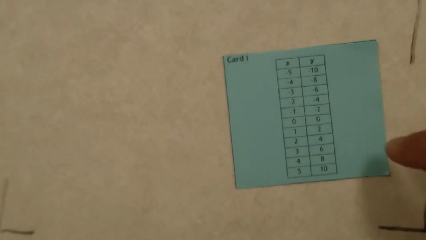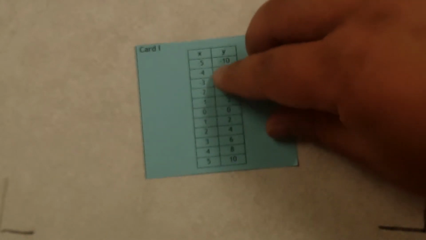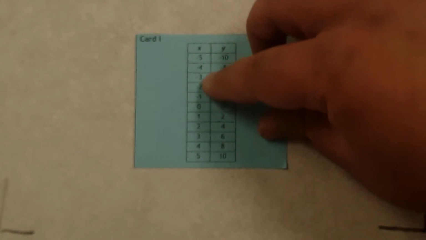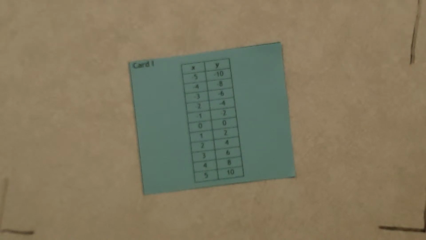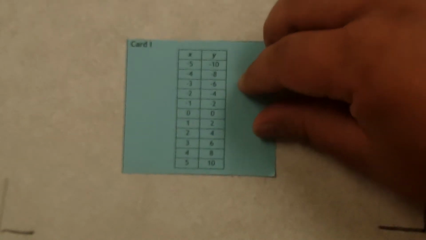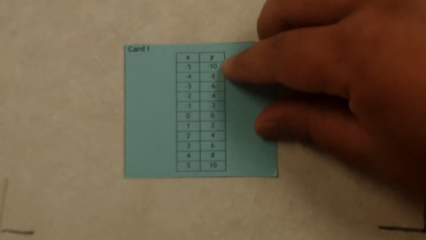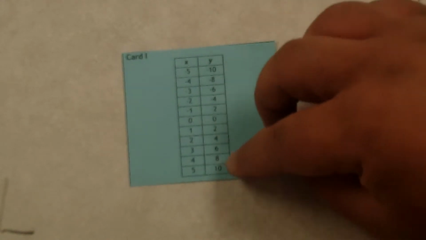That's correct. So if I'm looking at the tables, I'm going to try to sort them the same exact way. So I'm going to notice here my x's start at -5 and go to +5. In fact, all my tables are going to be doing that, so I can focus my attention on the y's. If y's start at -10, then they end up at 10, that's increasing. So that's going to be one of the increasing matches.